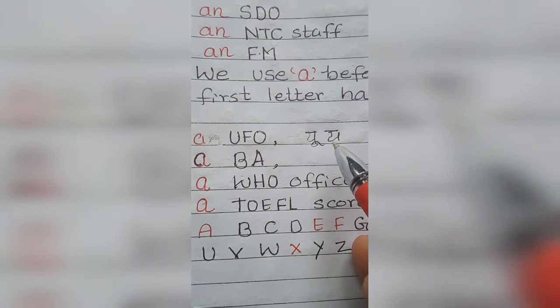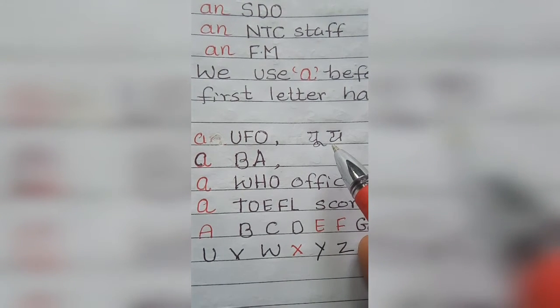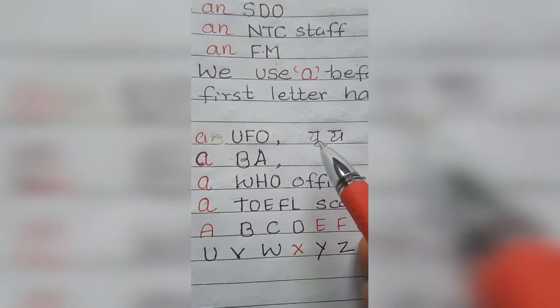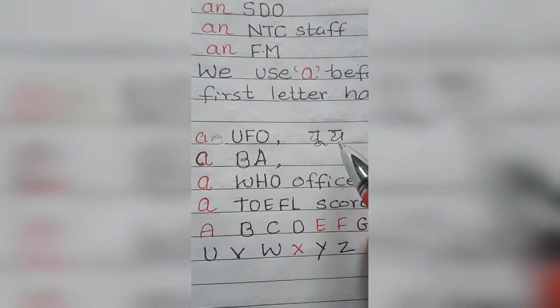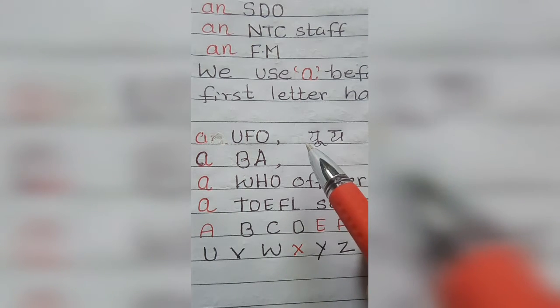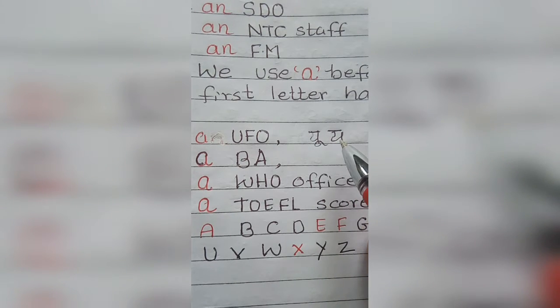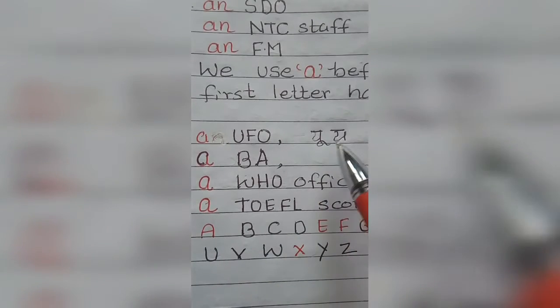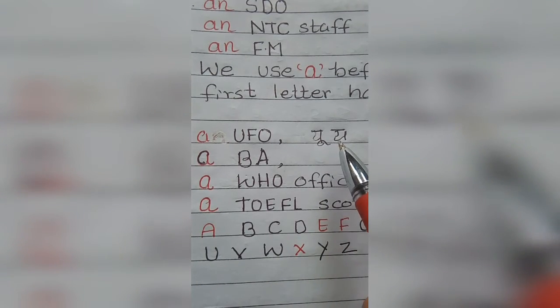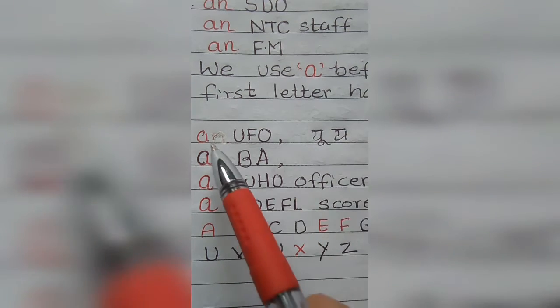If you read the vowels, yo does not come. But when you read from ka to gya, this letter comes, this alphabet comes. That's why U is not a vowel sound.